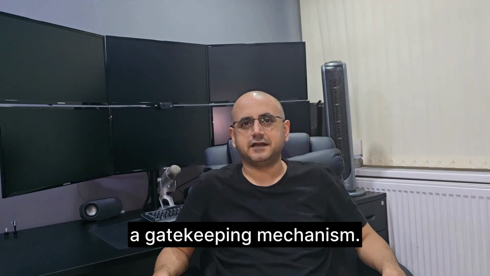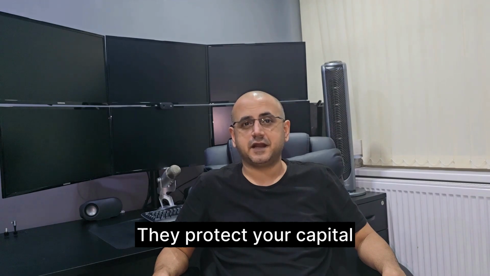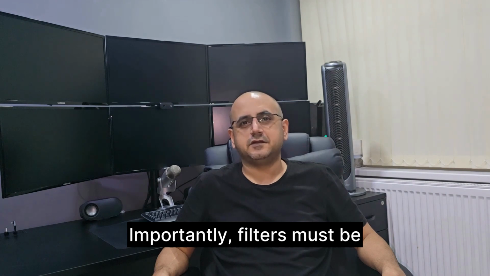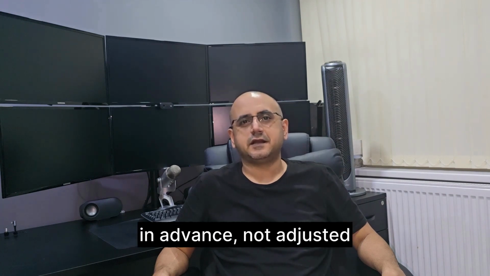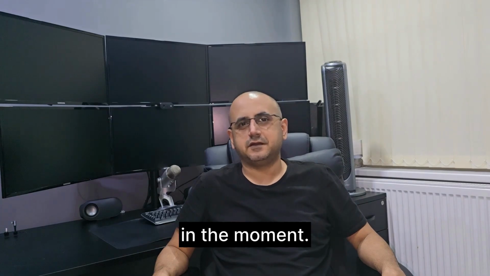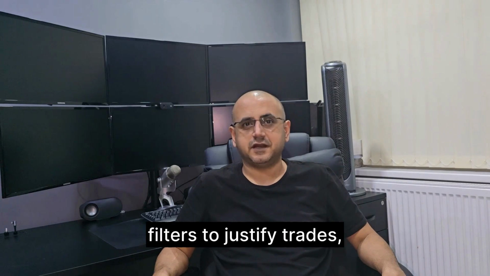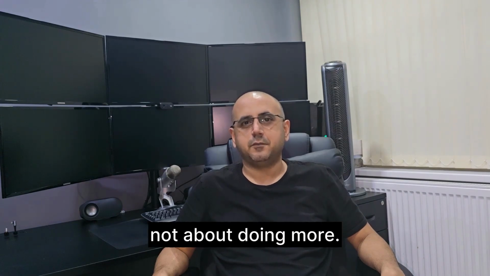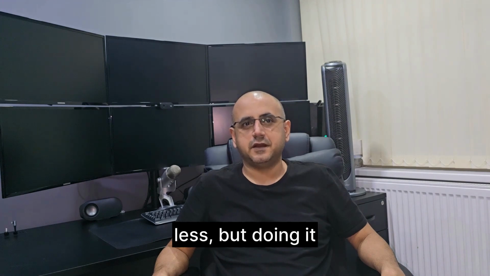These filters act as a gatekeeping mechanism. They protect your capital by preventing unnecessary exposure. Importantly, filters must be objective. They must be defined in advance, not adjusted in the moment. If you start bending filters to justify trades, they lose their effectiveness. Over time, well-defined filters improve performance significantly, not by increasing the number of winning trades, but by eliminating poor quality trades. This is a subtle but powerful shift. Success in trading is not about doing more, it is about doing less, but doing it better.